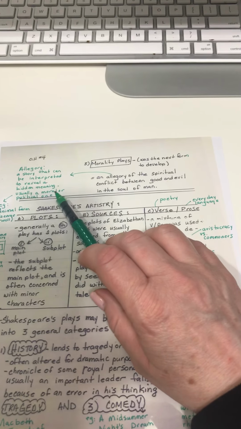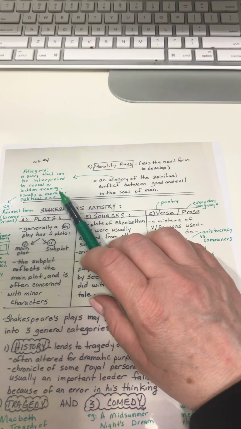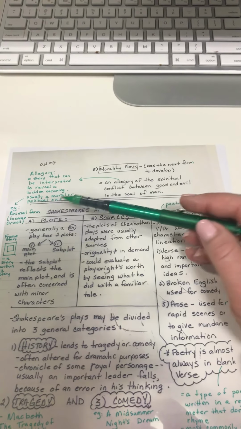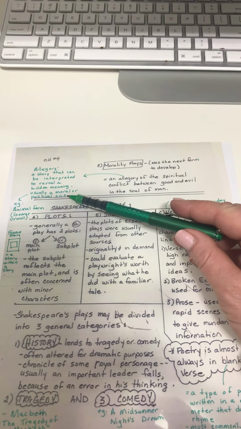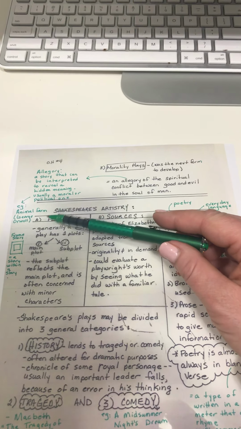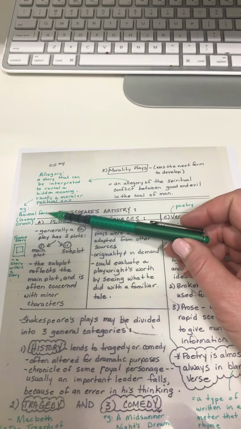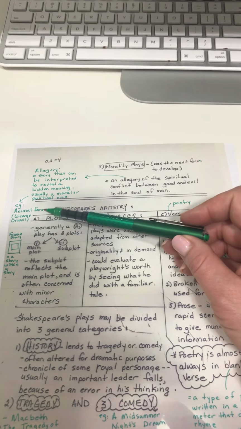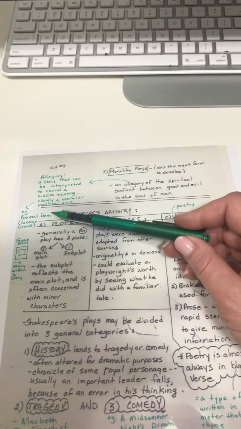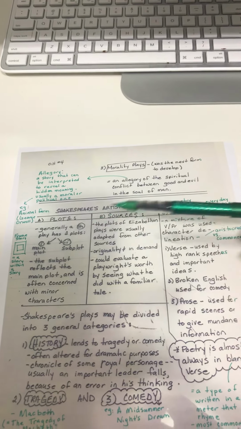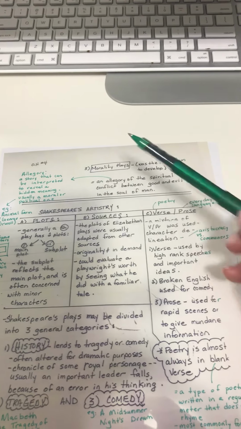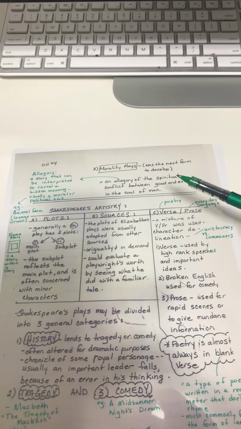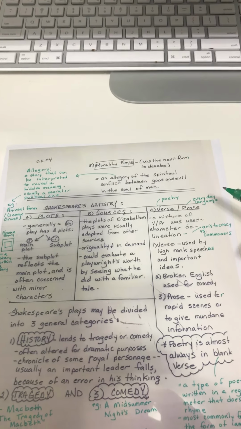So an allegory, again, is a story that can be interpreted to reveal a hidden meaning, usually some kind of moral message or even a political one. So, for example, the novelette Animal Farm by George Orwell is a political allegory, making a comment on inequalities in our political system.